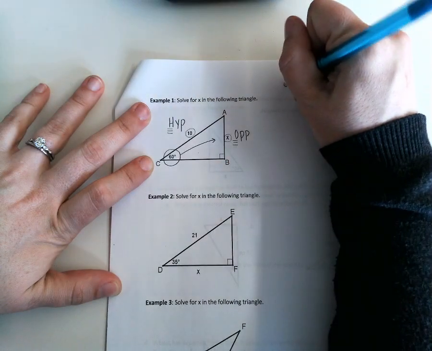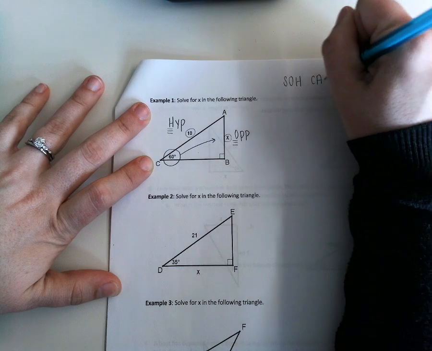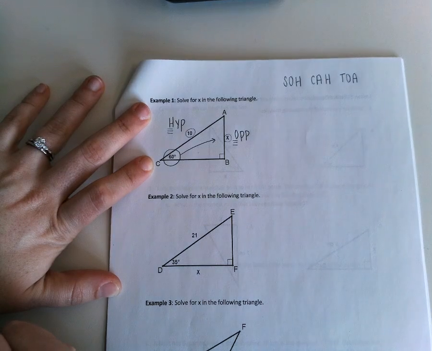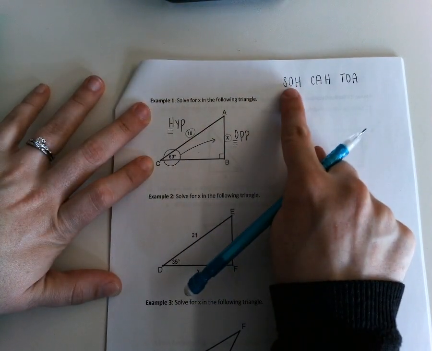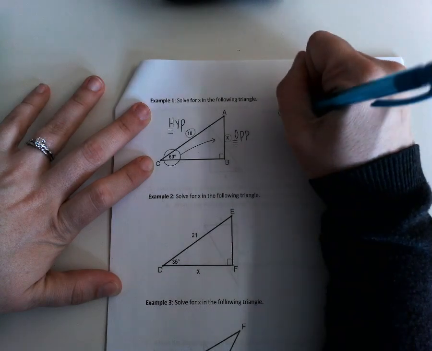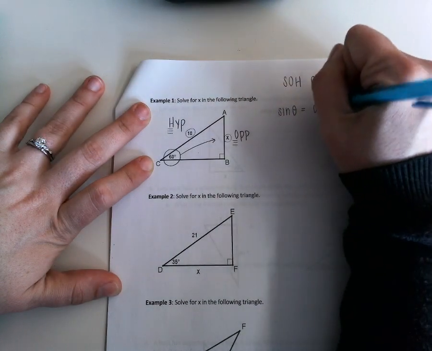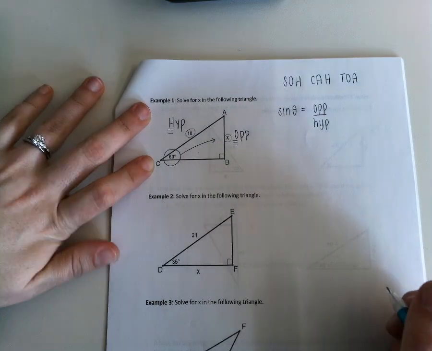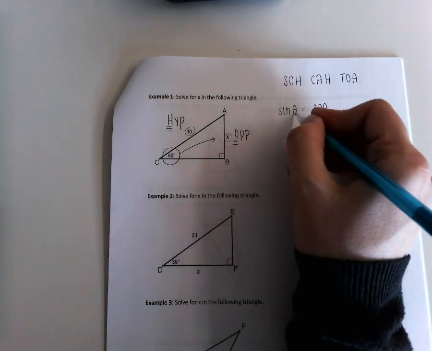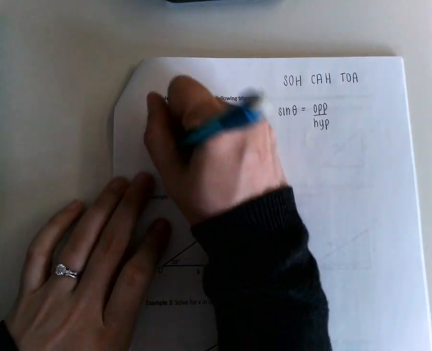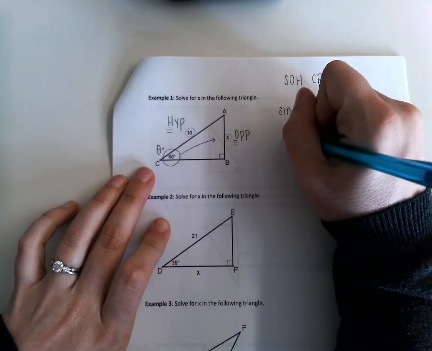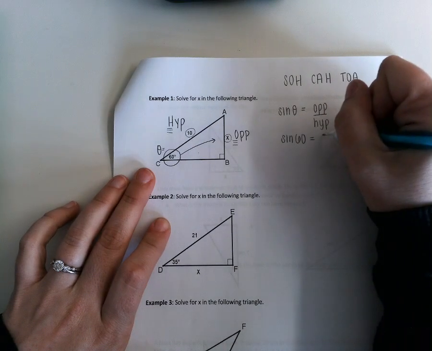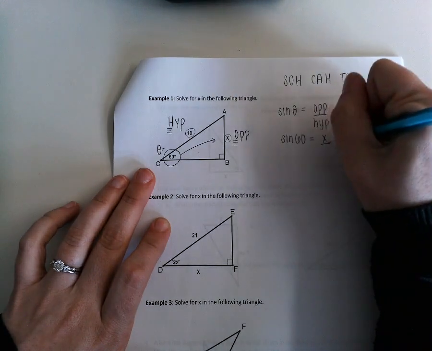Once you've labeled your sides, you can see you've got hypotenuse and opposite. So in SOHCAHTOA, you want to find the ratio that uses opposite and hypotenuse, which is sine. So that means we are going to use sine theta equals opposite over hypotenuse. And now I need to plug in the values that I know. So I know the angle theta is 60. So sine of 60 degrees will be equal to, the opposite is unknown, and the hypotenuse is 10.